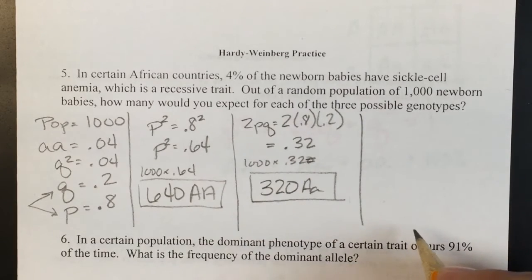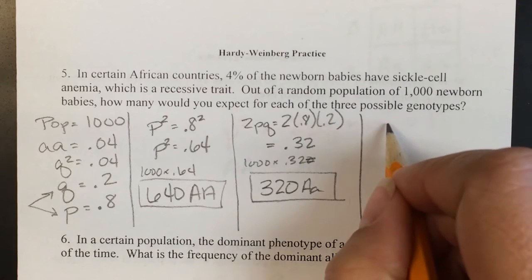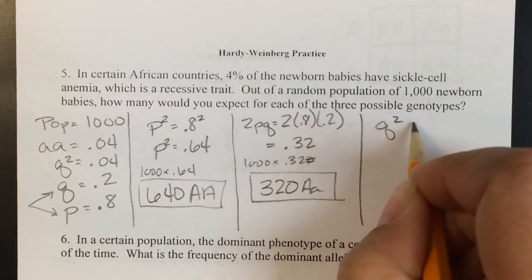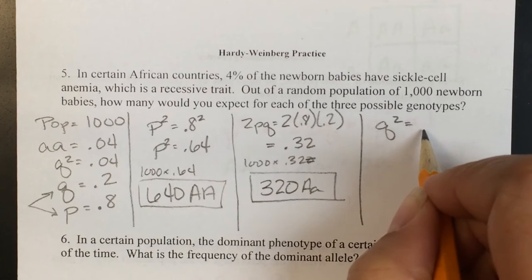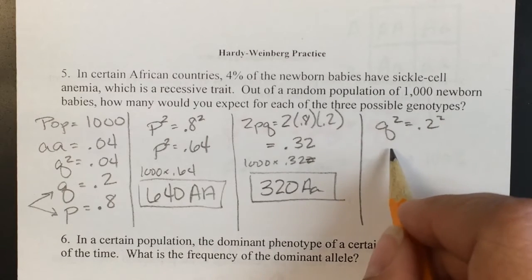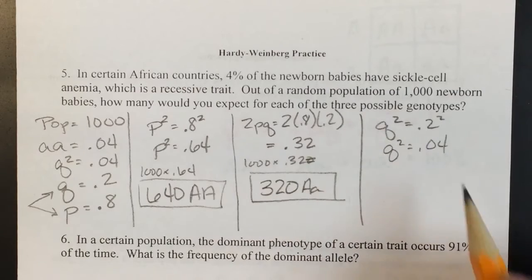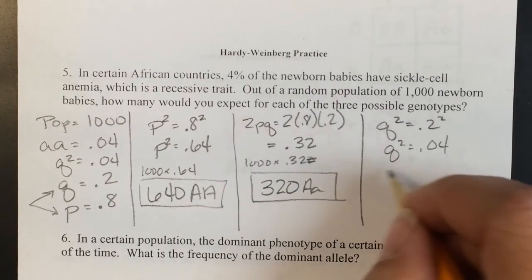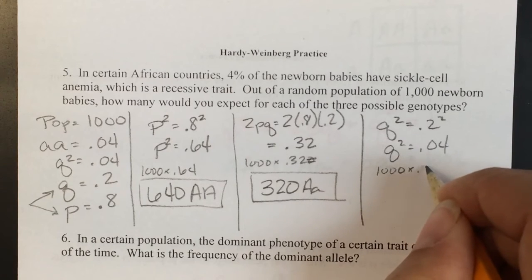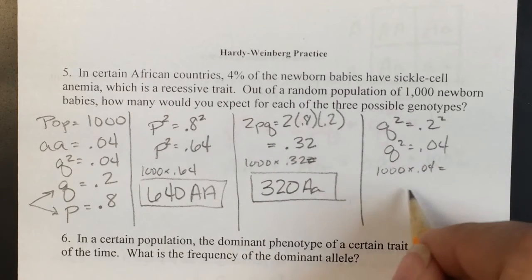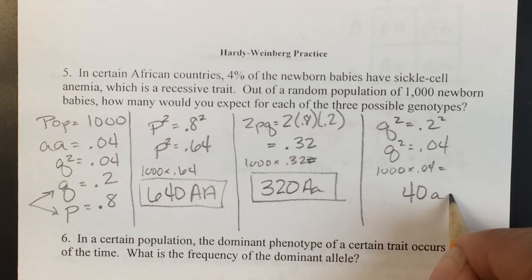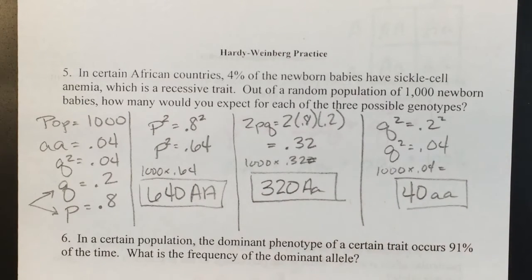And finally, we have our homozygous recessive, which is our Q squared value, and that is going to be 0.2 squared. And so our Q squared is 0.04, and actually we didn't even need to do that because we had it in the beginning. But let's roll with it. So if we take 1,000 times 0.04, we end up with 40 homozygous recessive individuals in this population. And so to double check, 640 plus 320 plus 40 should all add up to 1,000.